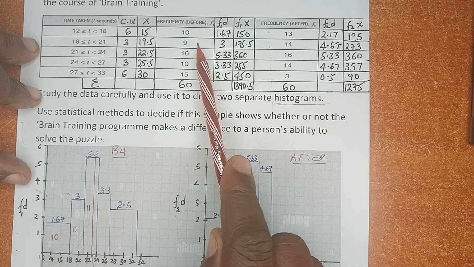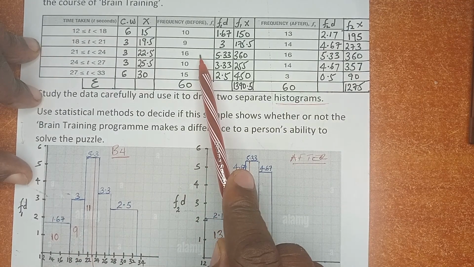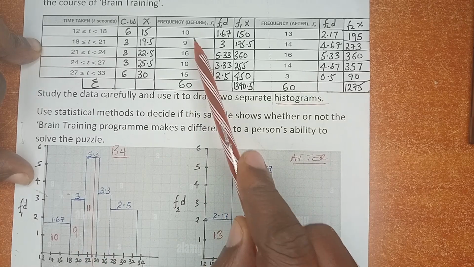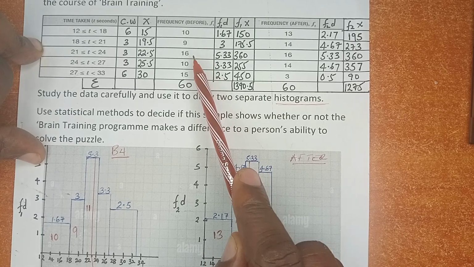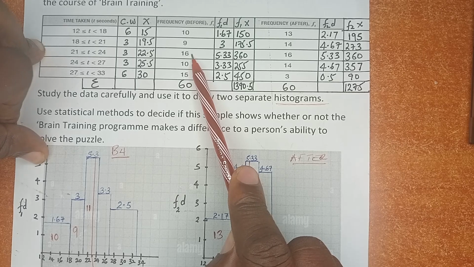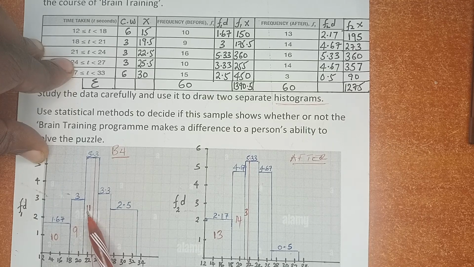The second group gives us 9 participants, which are here. And the third group gives us 16 participants, and they are here. So we know 10 plus 9 is 19. To get to 30, we need 11 participants from here. The first 11. That is why I've indicated 11, because 10 plus 9 plus 11 is 30.